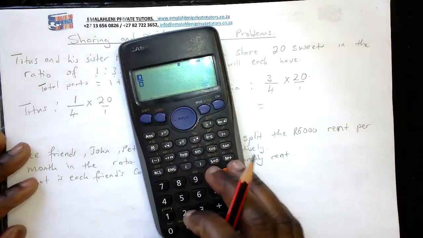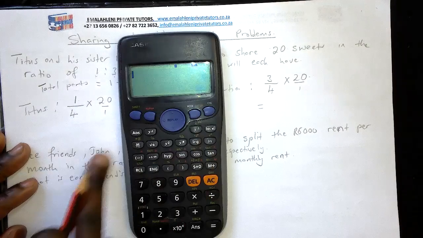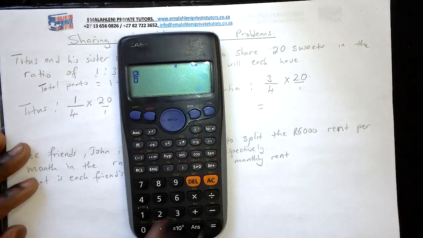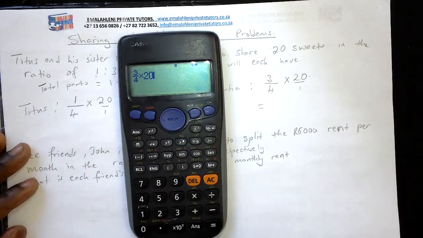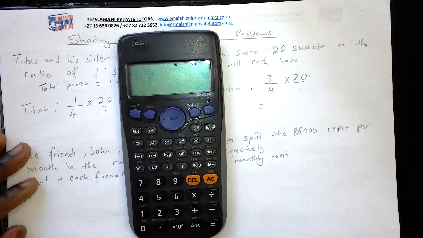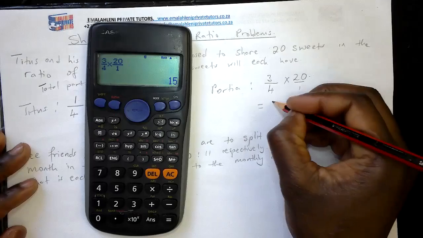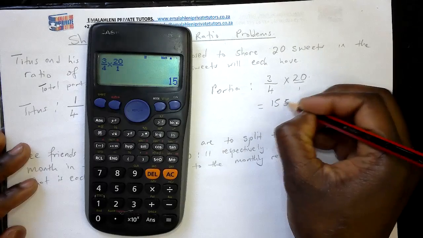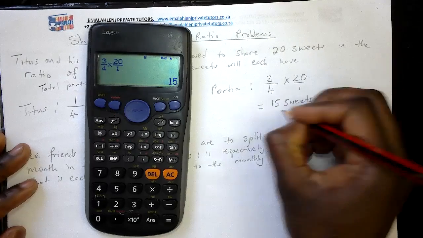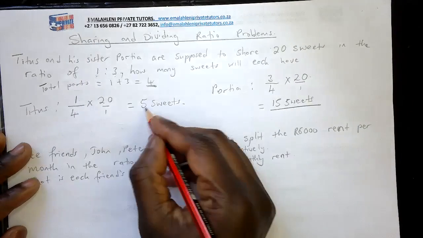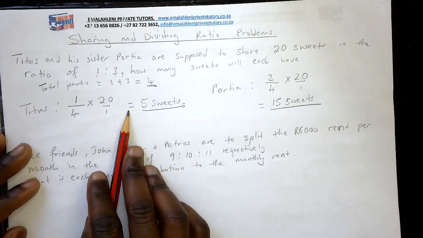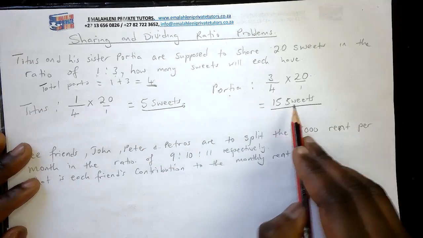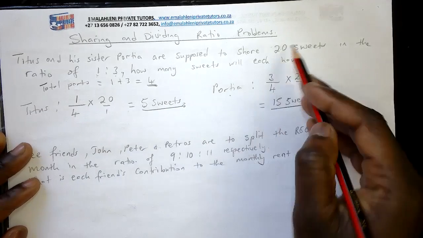Okay, so this is what you press here for fraction. Press there, you put your 3, then you press arrow down, then you press arrow to your right, then times 20, we get over 1. You can even put it like that, but it's fine. Then you get 15 sweets. So now what you see there is that of the 20 sweets, 5 will be taken by Titus. Portia will get 15. So if you say 15 plus 5, you still get 20.